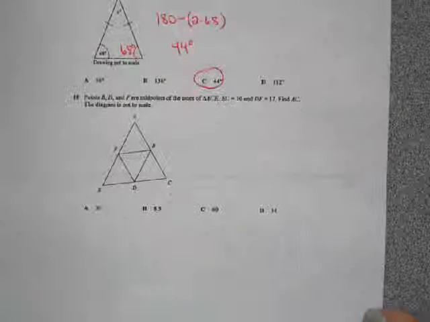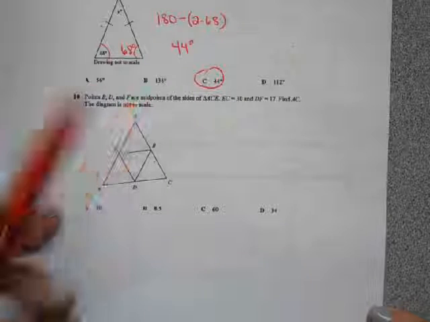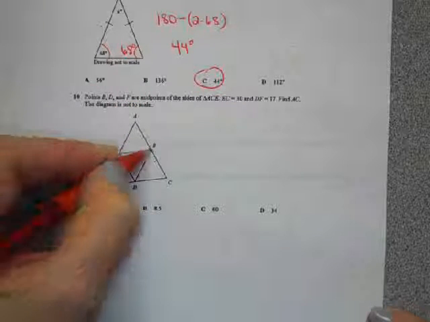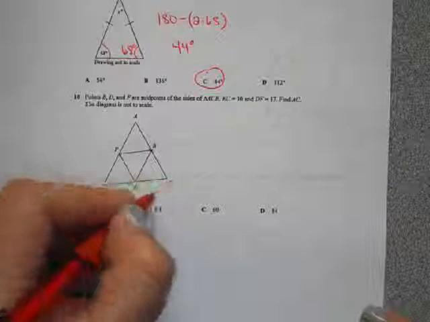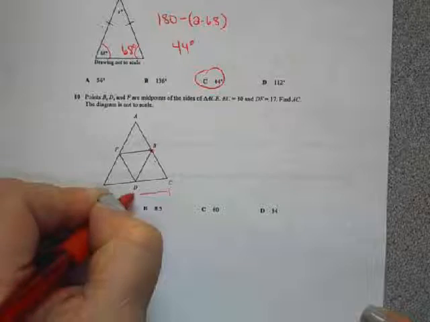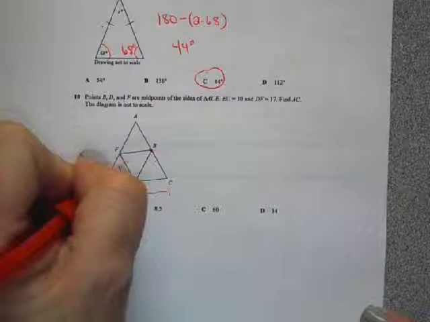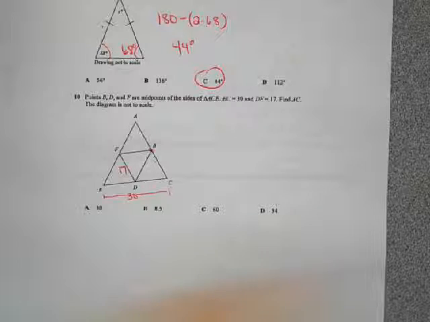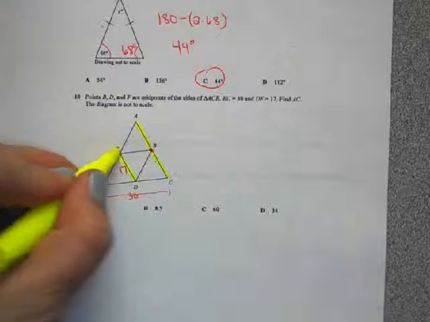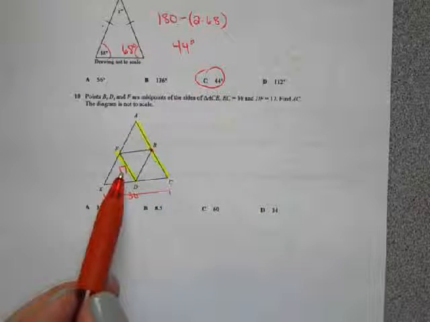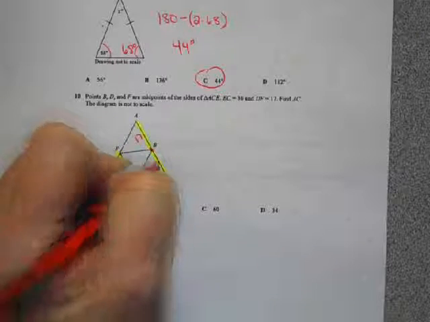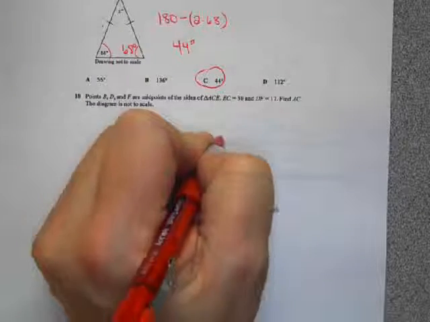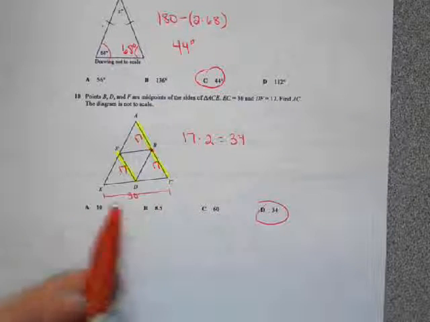For number 10, B, D, and F are midpoints. That means these are mid-segments. So if EC is 30, DF is 17, we want AC. So AC is here. AC is parallel to mid-segment FD. And if you remember, the mid-segment is half of this side. So each of these would be 17, so 17 times 2 is 34. This was extra information we didn't need.